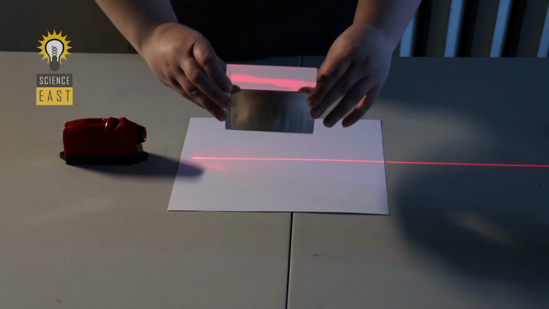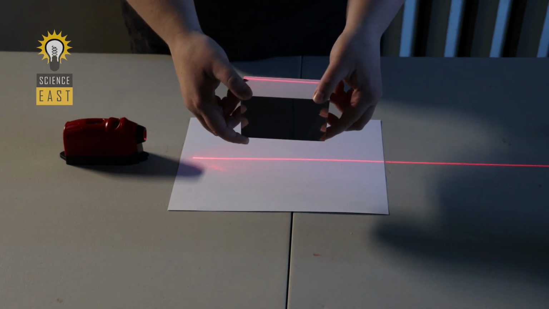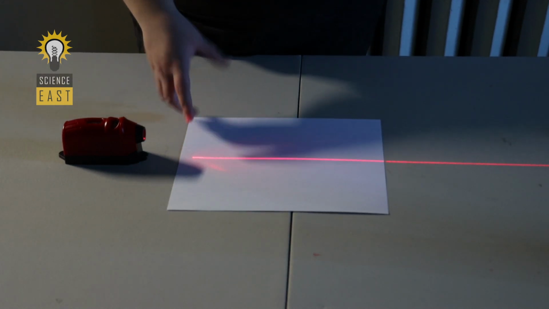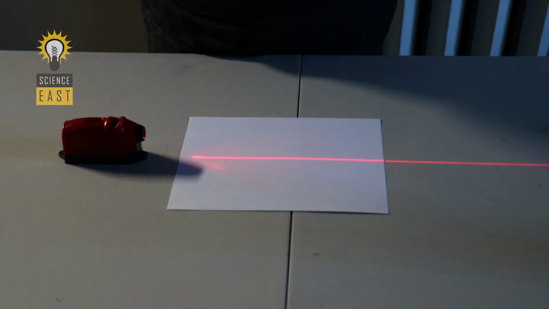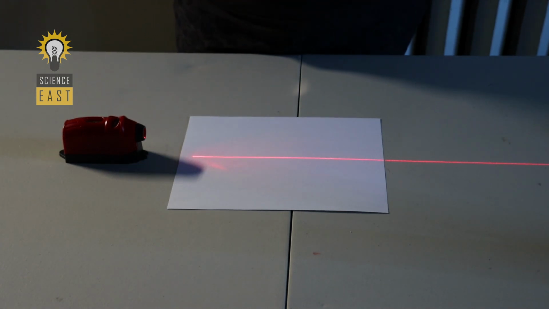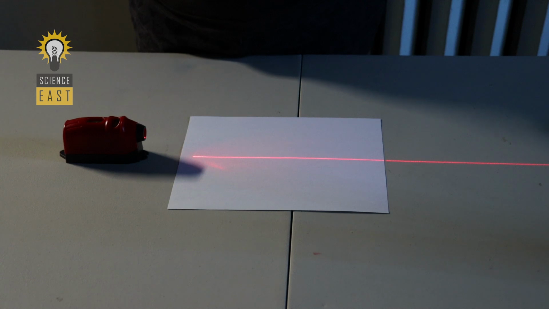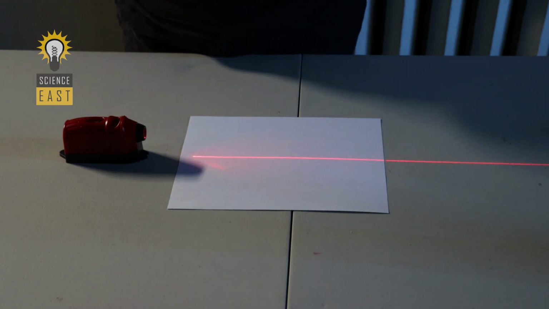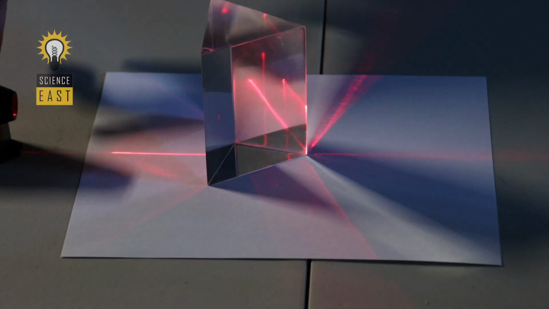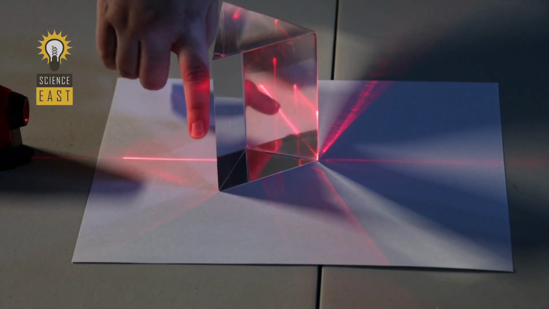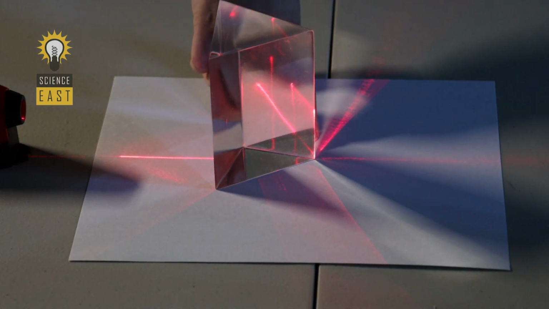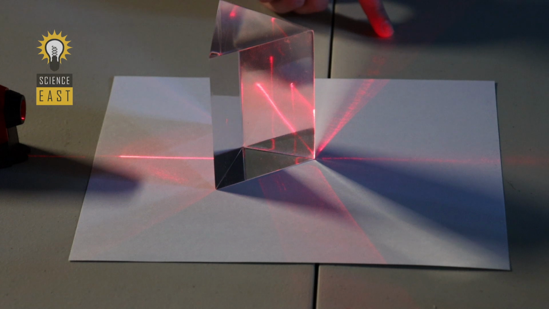Here I have a prism, and this prism is made of glass. Now refraction is what happens when light passes from one material, in this case the air, to another material, which is glass. What do you think is going to happen to the light when I put this prism in the way? Let's find out. So here you can see that the laser light starts off straight, but when it hits the prism it refracts, which means that the light is bent.